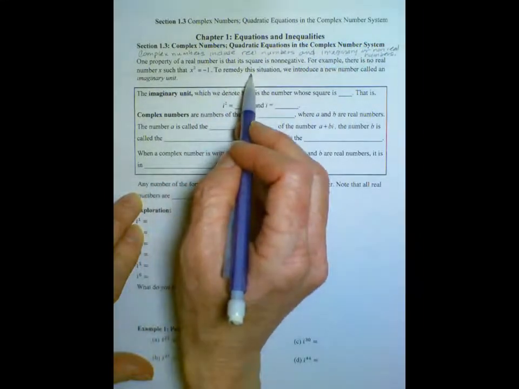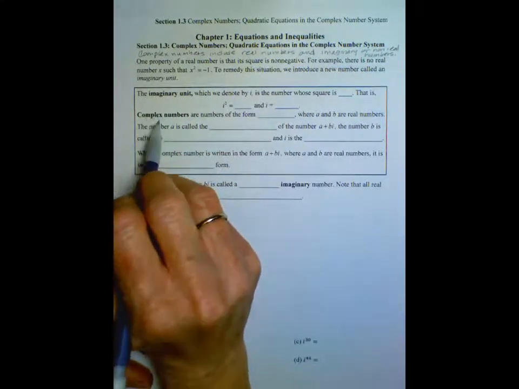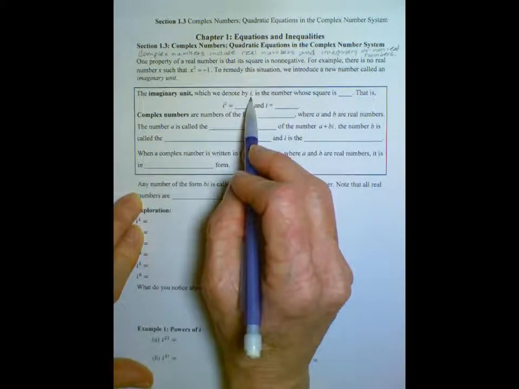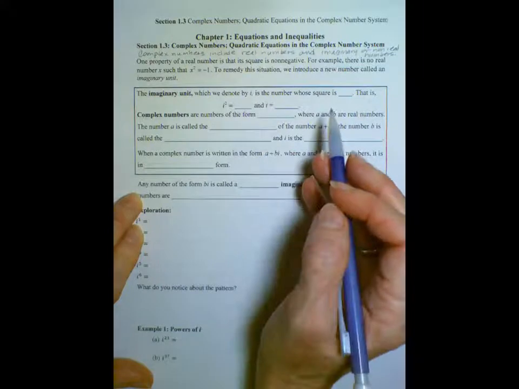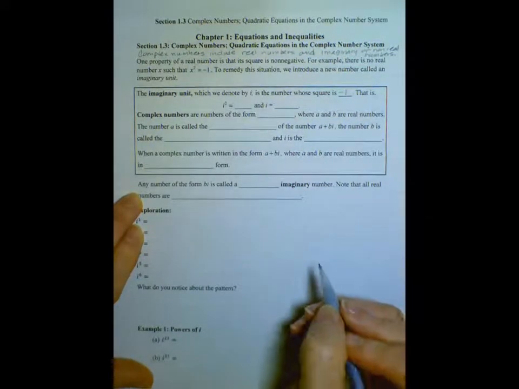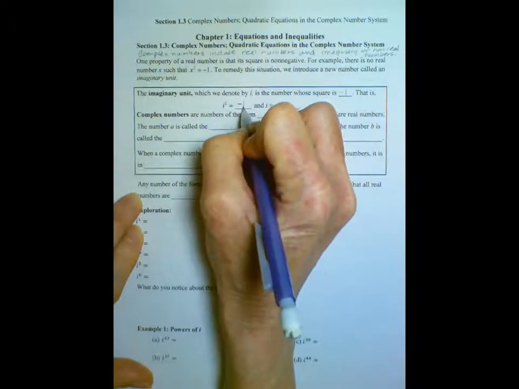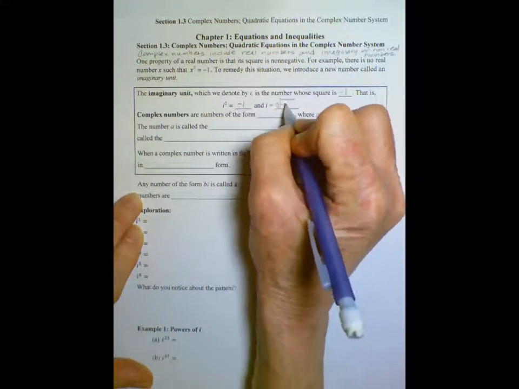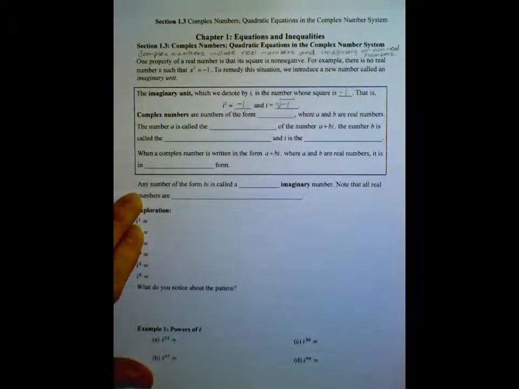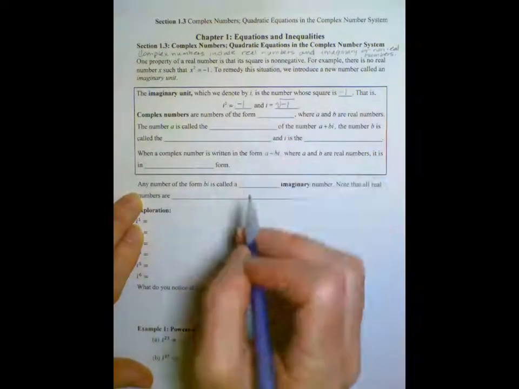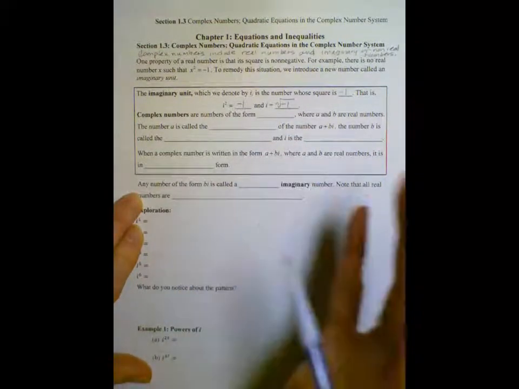To remedy this situation, we introduce a new number called the imaginary unit, which we denote with this lowercase italics i, and it's the number whose square is -1. That is, i squared is -1. Take the square root of both sides, you get i equals the square root of -1. So now we'll know what to do when we have a negative under the square root, because you can always factor out a -1 from any negative number.